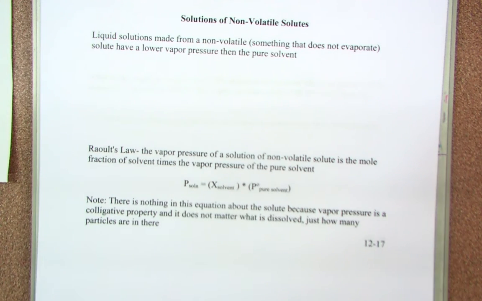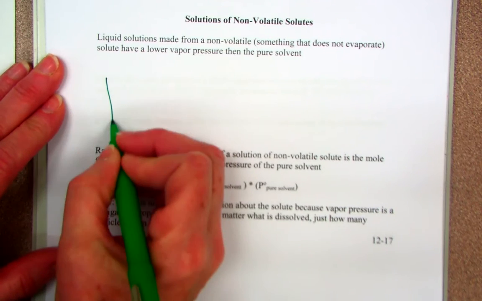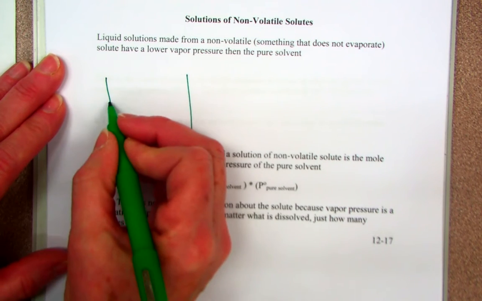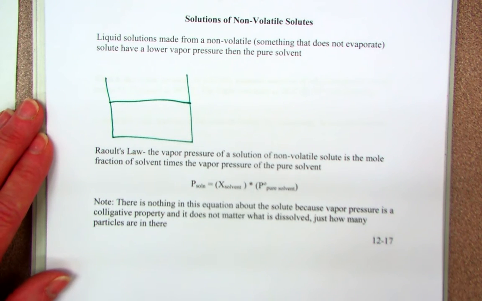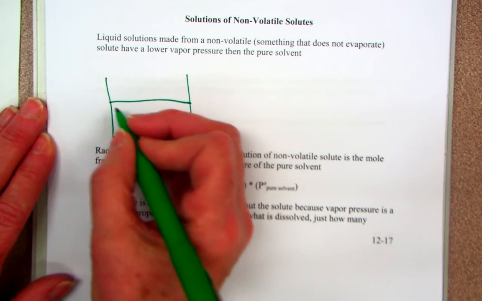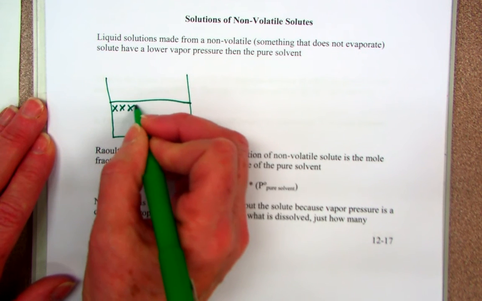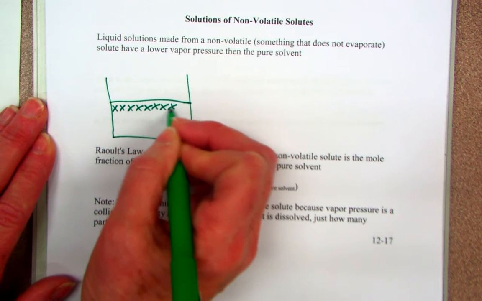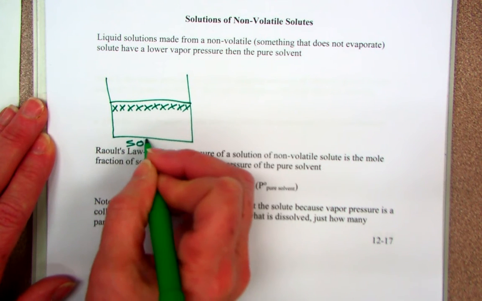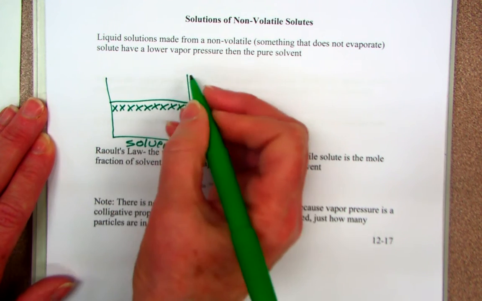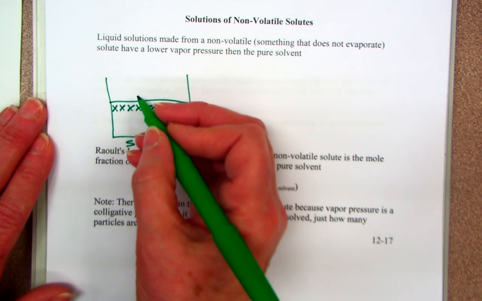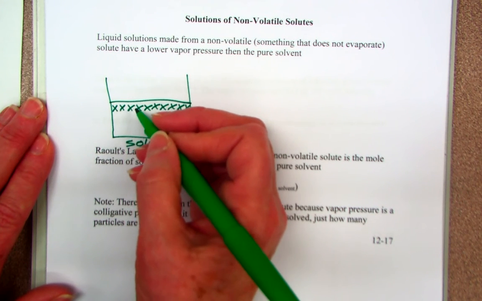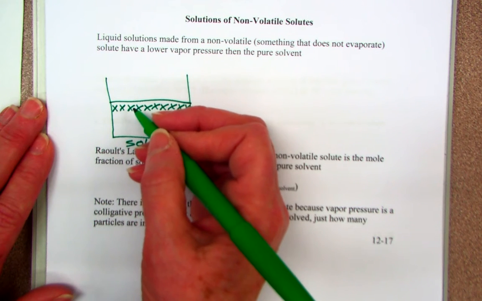Now in Chem 111 you were introduced to the concept of vapor pressure, and you know that vapor pressure is the pressure that the vapor of a liquid has at equilibrium in a sealed container. If you have a bunch of molecules in here, and they're molecule X, this is our solvent. If I seal this container, these will start to evaporate, and there will be some pressure above the liquid in that sealed container, and that's called the vapor pressure.